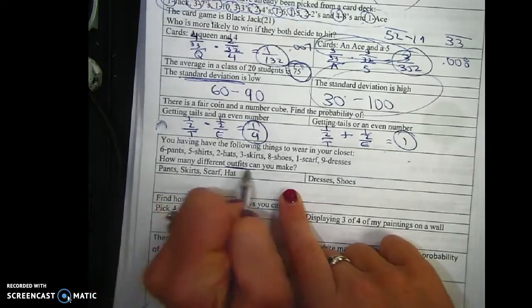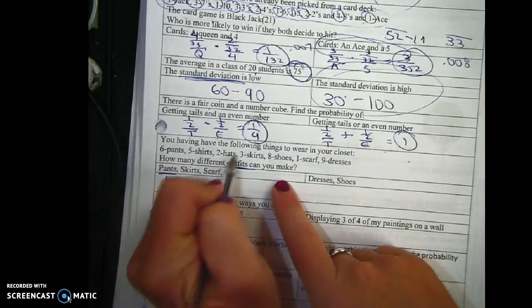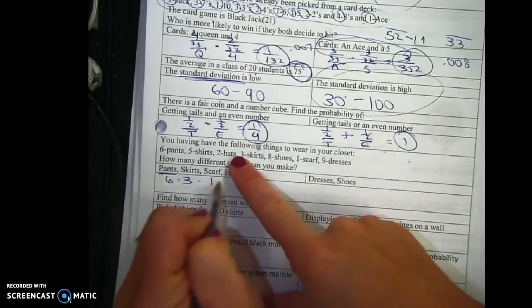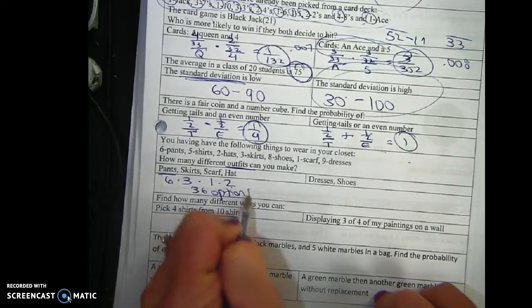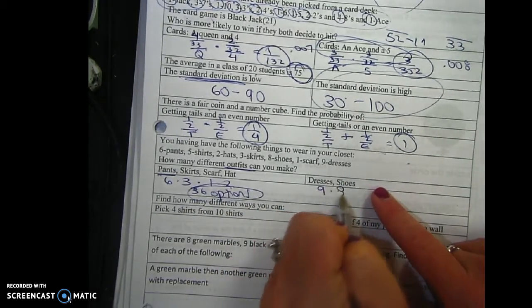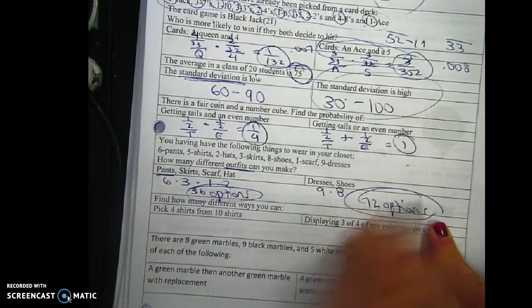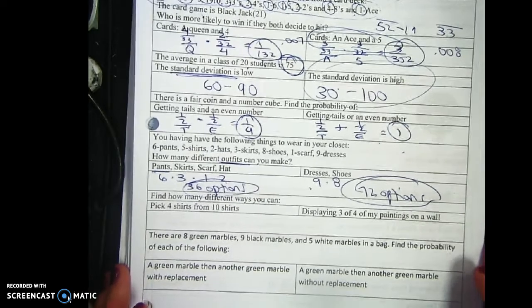How many different outfits? Fundamental counting principle. Pants 6, skirts 3, scarf 1, hat 2: 18, 36 options. Dresses 9, shoes 8: 72 options. So in this case, dresses and shoes gives you more options than the pants, skirt, scarf, hat.